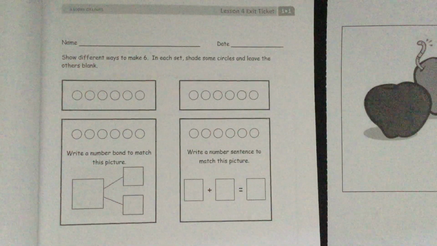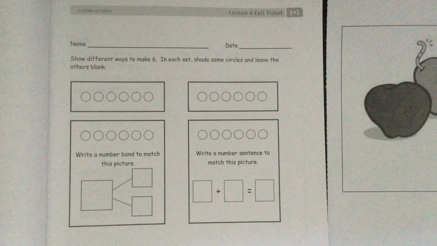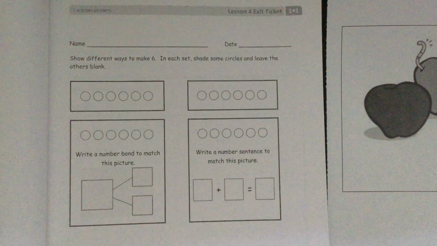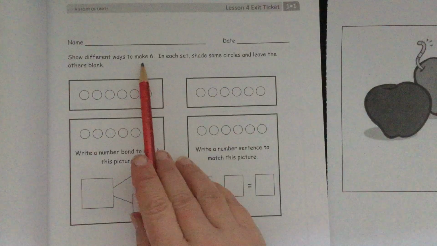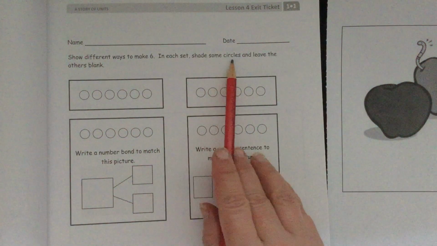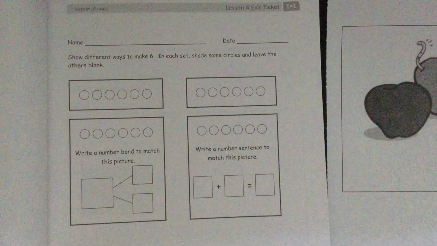And then you have your exit ticket. This exit ticket looks a little different than the problem set, so let's go over it a little. It says show different ways to make 6. In each set, shade some circles and leave the others blank.